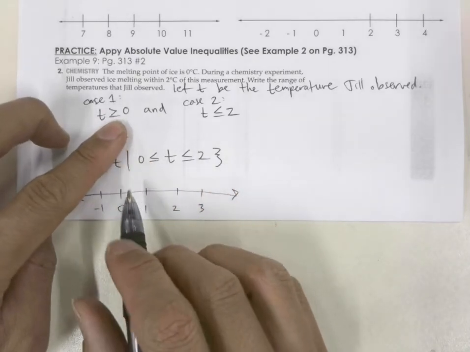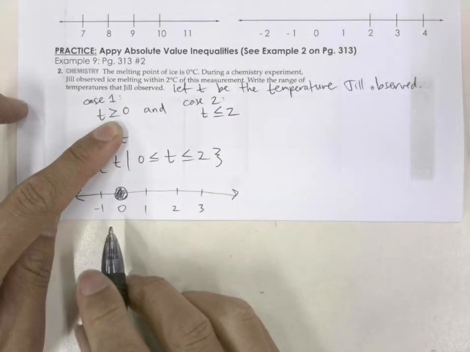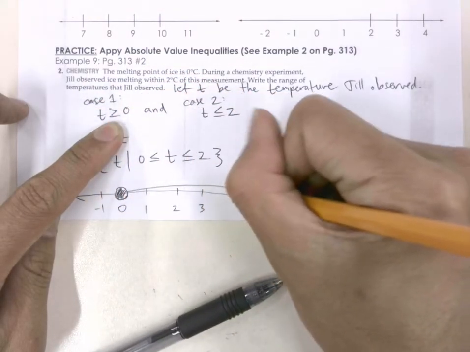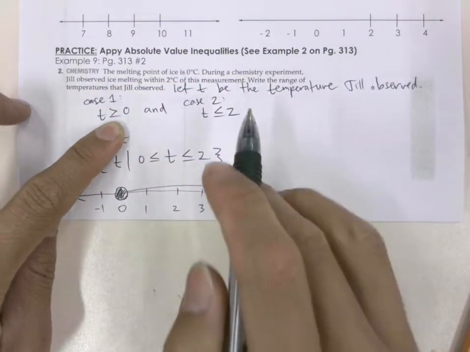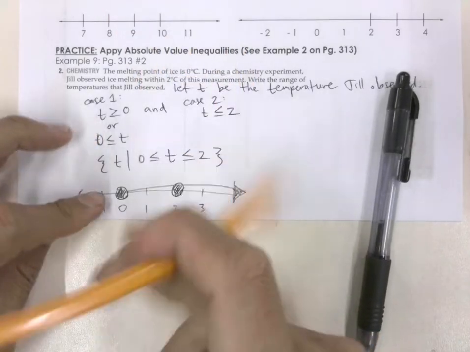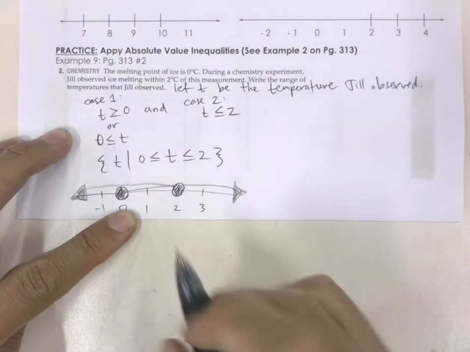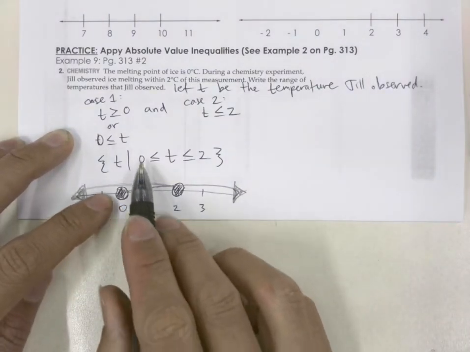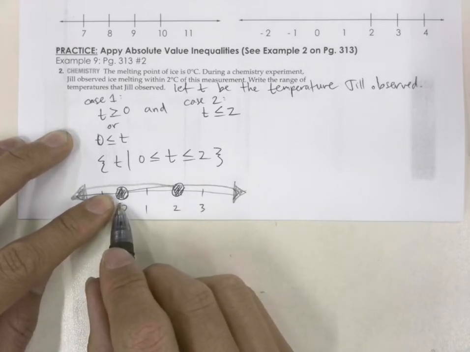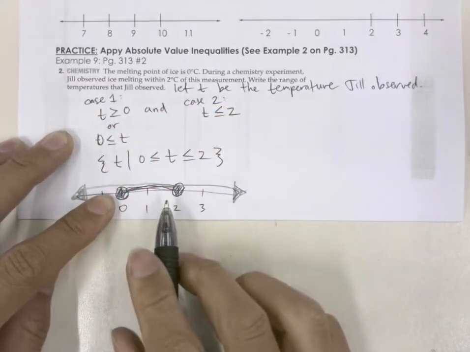Let's use this inequality here. It's a closed circle on 0, and our arrow is moving to the right, like so. And then we have a closed circle on 2, and our arrow is moving to the left, like so. So for which values are both of these inequalities true? They're from 0 inclusive to 2 inclusive. So we would put a line in between the two.